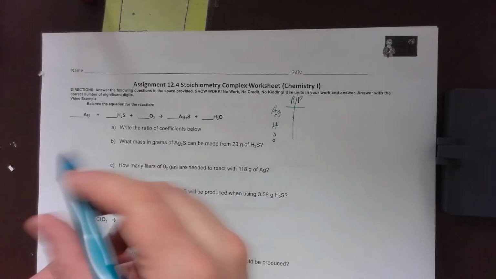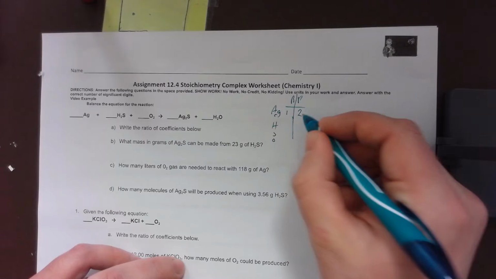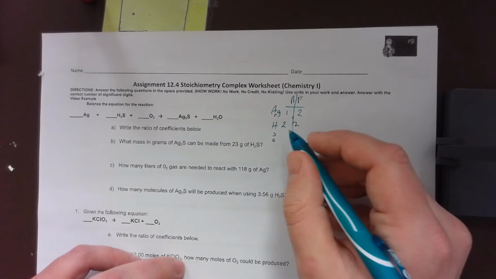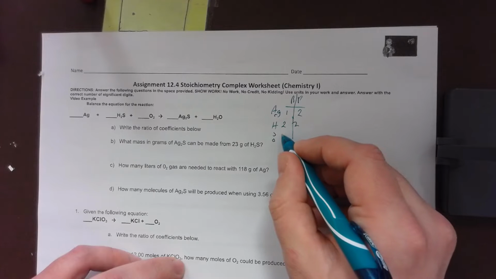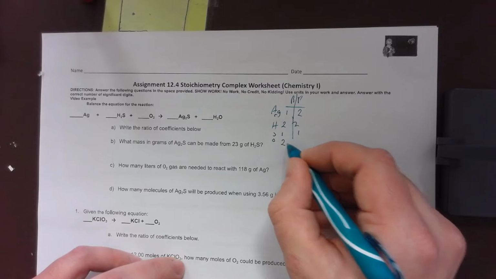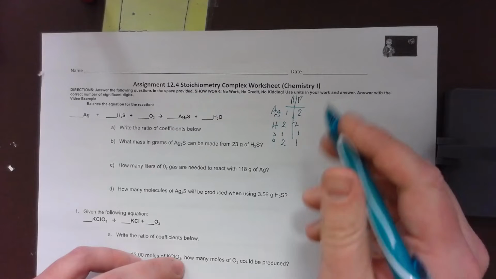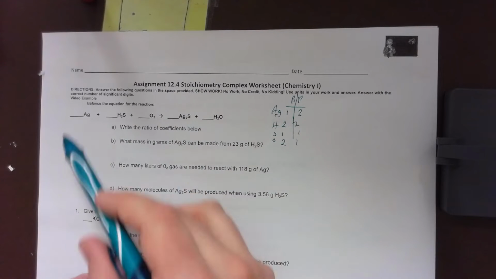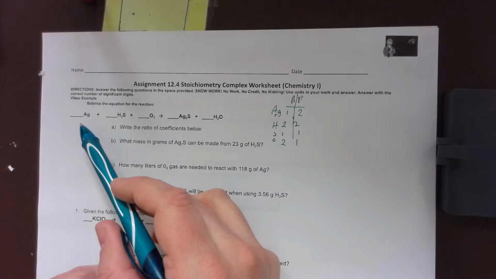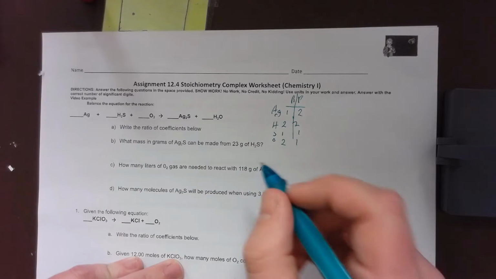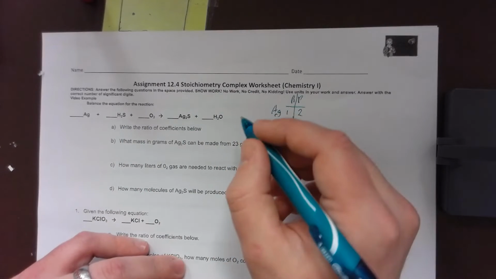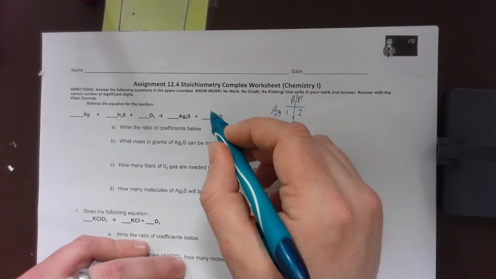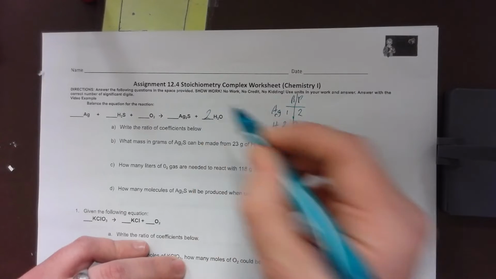So on this one, I have 1 and 2. I have 2 and 2. I have 1 and 1, and I have 2 and 1. So I can try with my silver first, but if you see, silver is by itself, so this is going to be pretty easy to fix if we just get to the end. So let's try with our O2 first, and what we will do is go ahead and fix that.